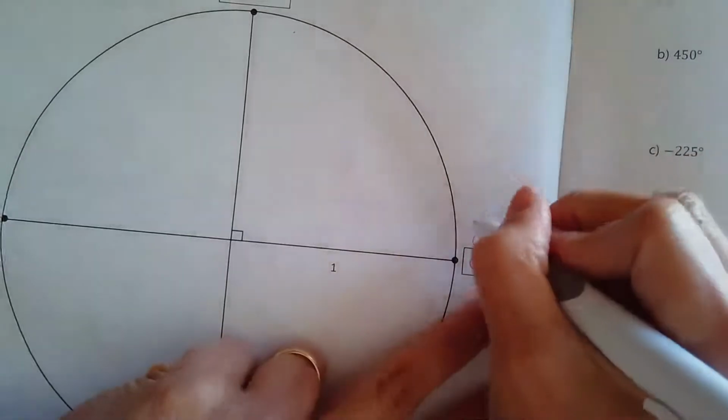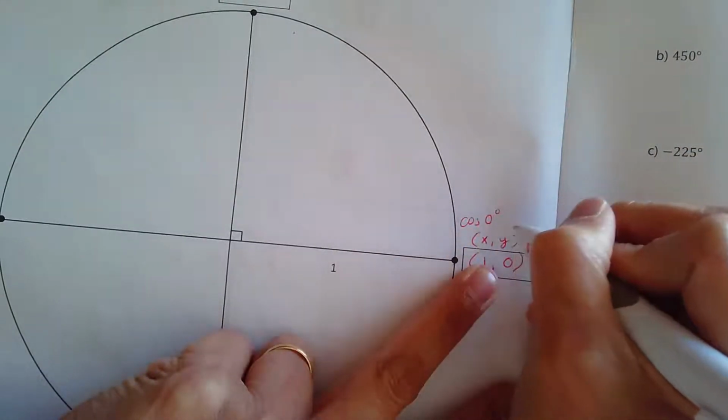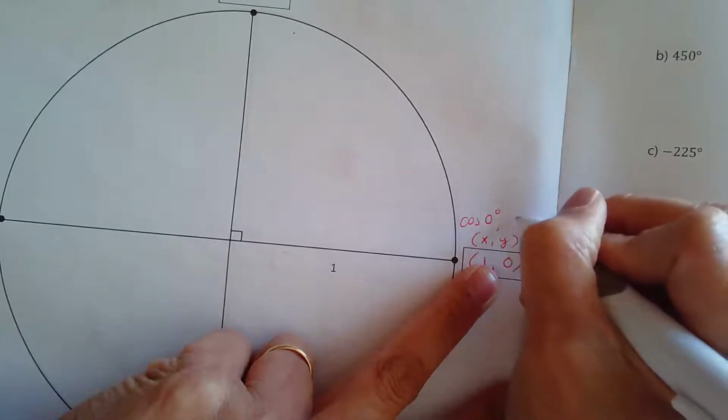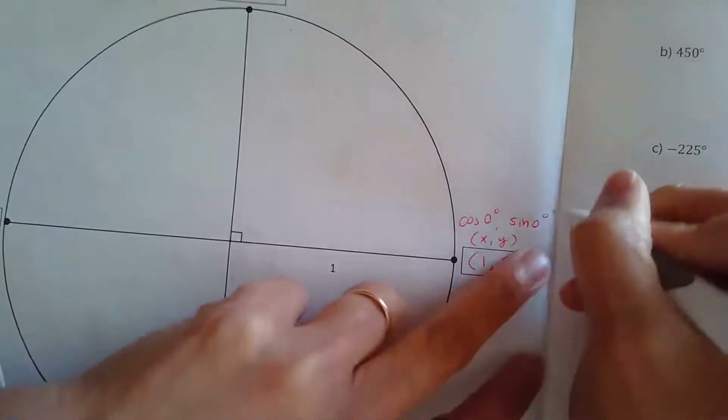What angle is this? So this is going to be the cosine of 0 degrees. And then this is the sine of 0 degrees.